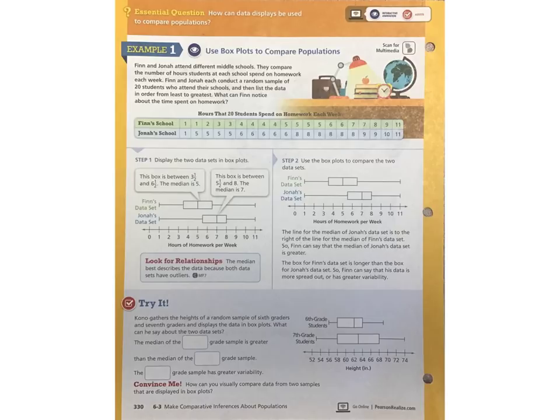Step 1 says to display the two data sets in box plots. By creating box plots, we can easily compare those two data sets side by side. In this case, Finn's data set begins at 1, that's the beginning number of your range, and ends at 11. In Jonah's data set, Jonah's also begins at 1 and ends at 11. But do you notice anything different about those two data sets?